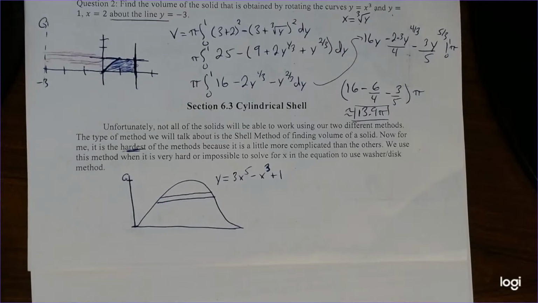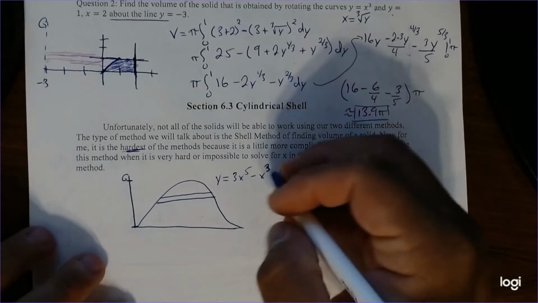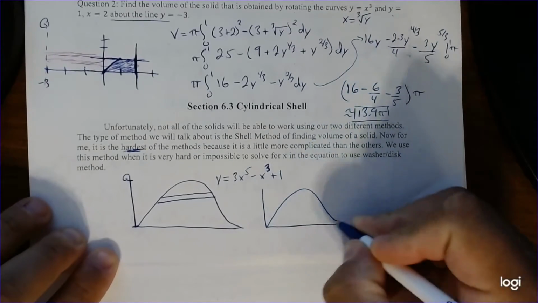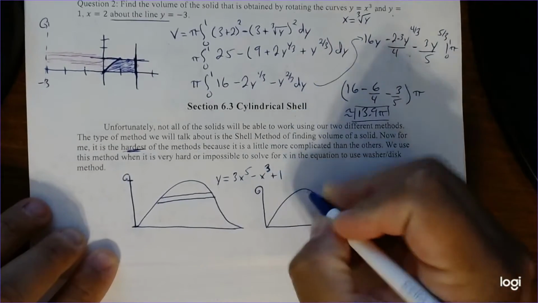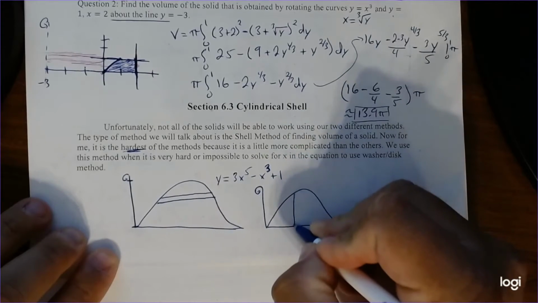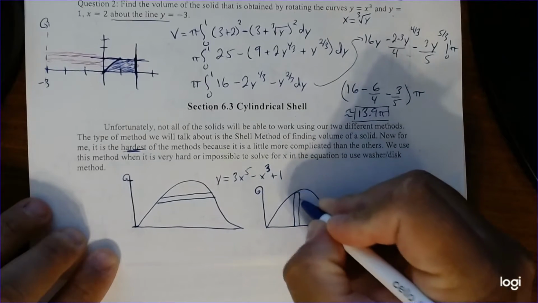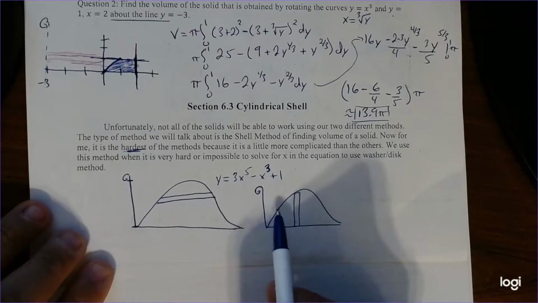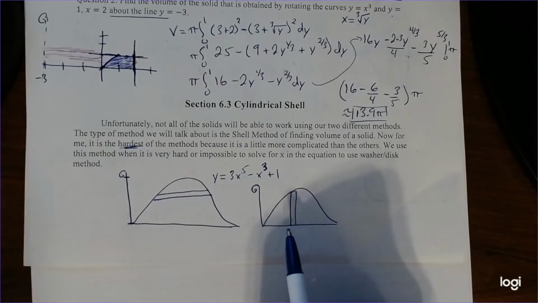The whole concept of the shell method is, if I just redraw it, again going across this way, but now we have a line here, and we rotate it this way instead of perpendicular to it, we actually get something called a cylinder.